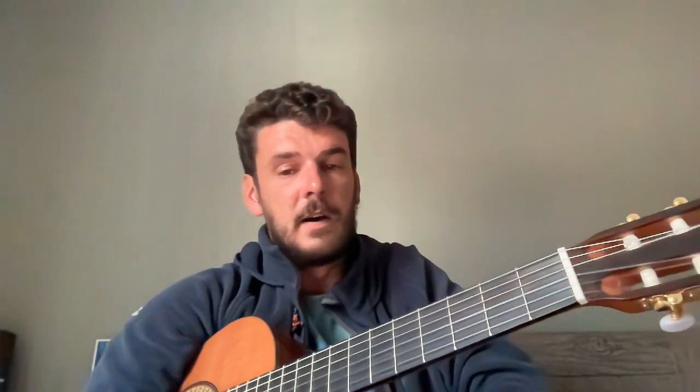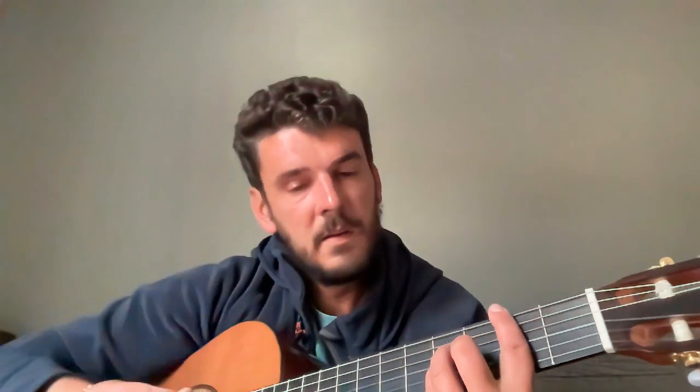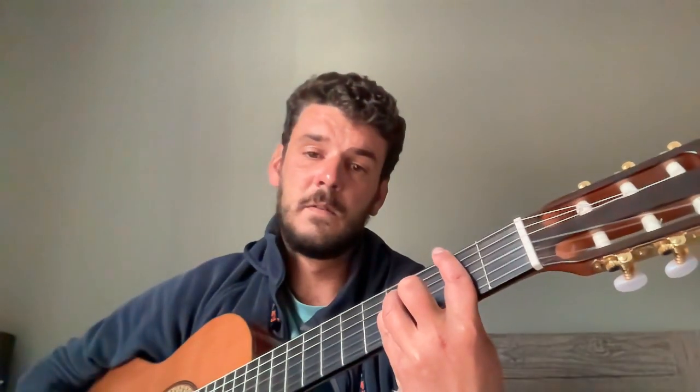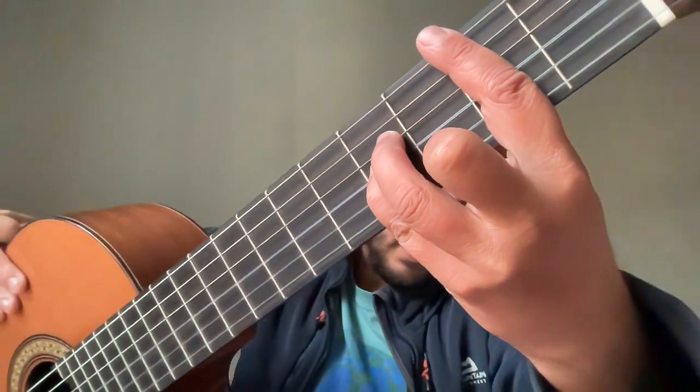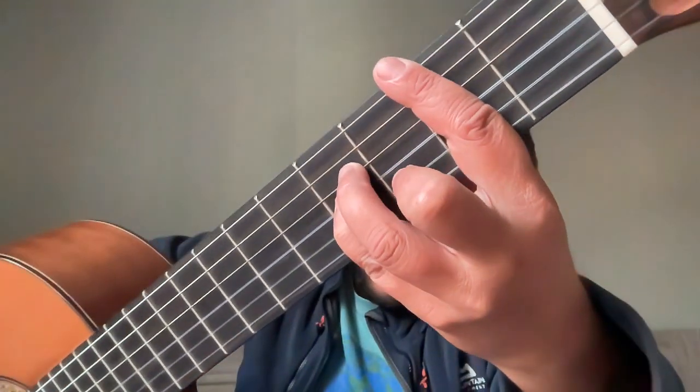You go 2 tones down. So remember in D, it was D, C, B, right? So it's B minor. Now B minor is an annoying one on the guitar because it's a bar chord of the A minor position.